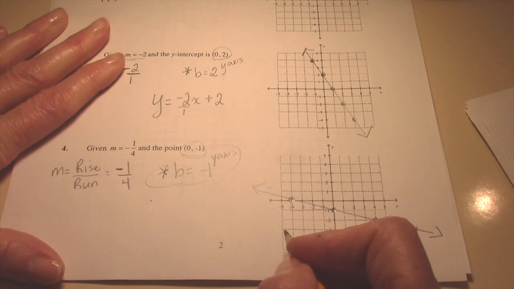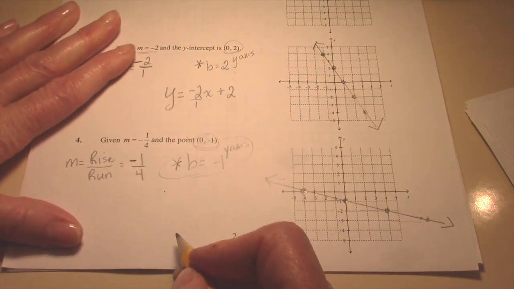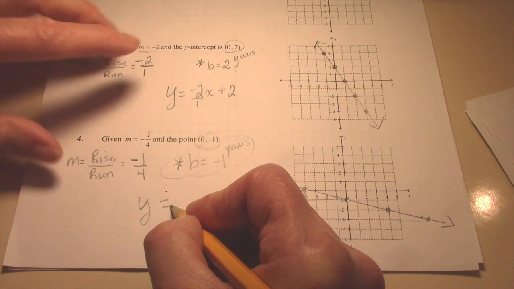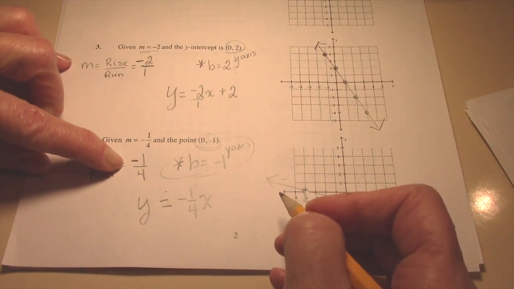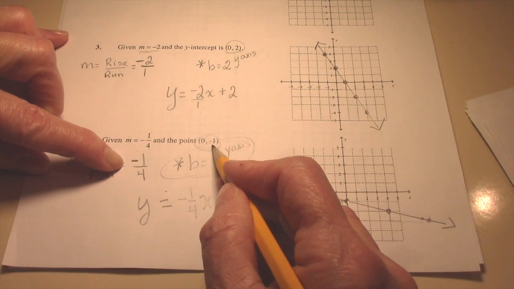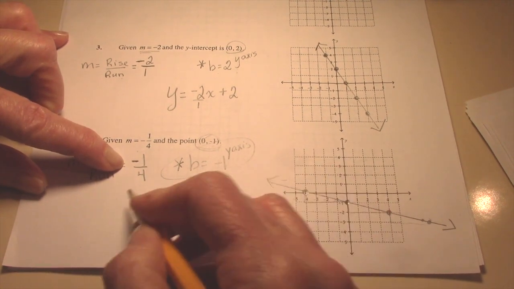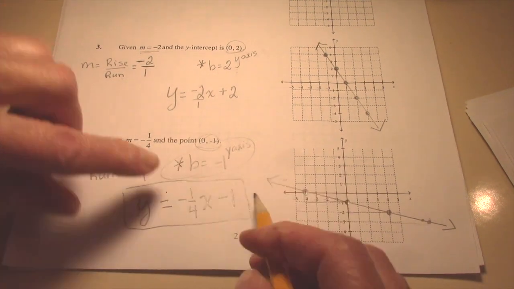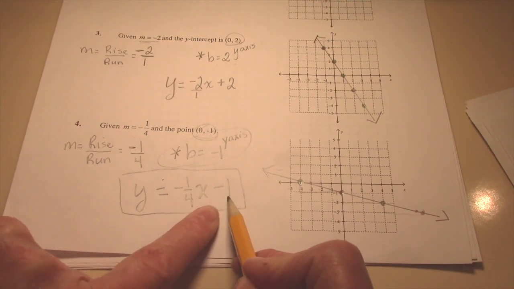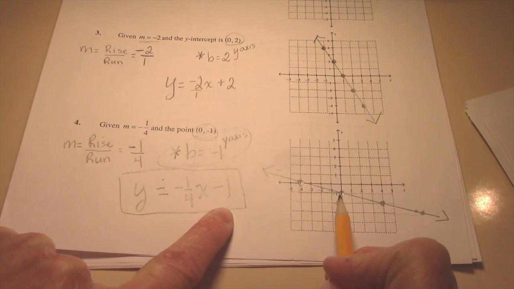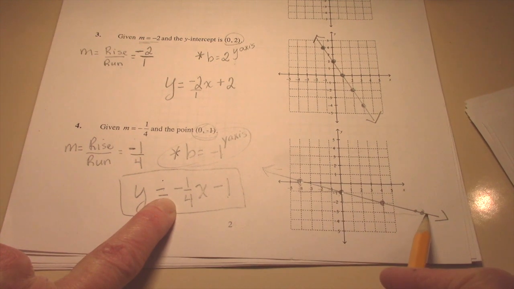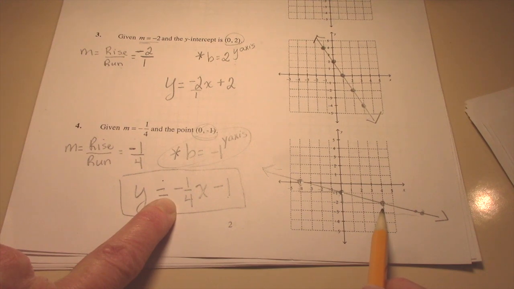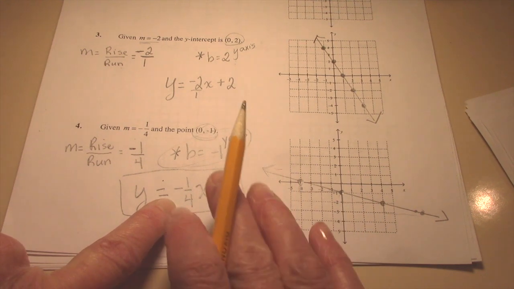So my equation for this one, putting it all together: y equals -1/4 x, got to put an x in there, and my b is -1. When I look at my picture, I started this line at -1 on the y, and my slope gives me how the line is running. It was 4 units over and 1 down. Hence the negative line. Okay?